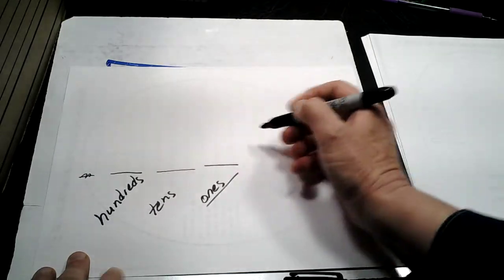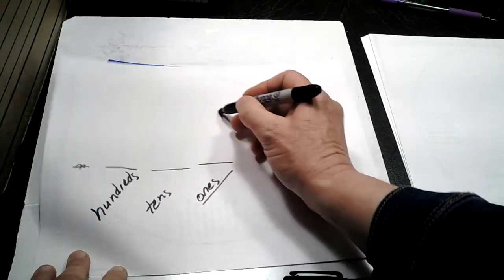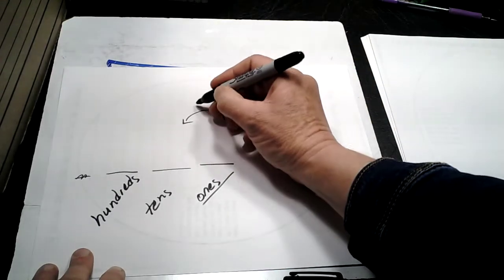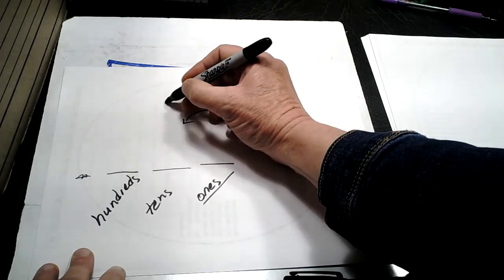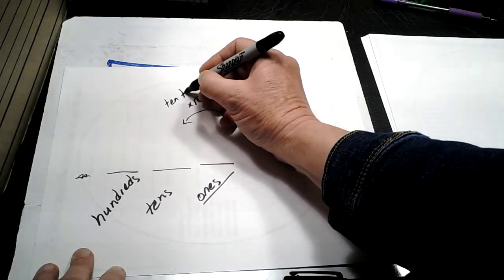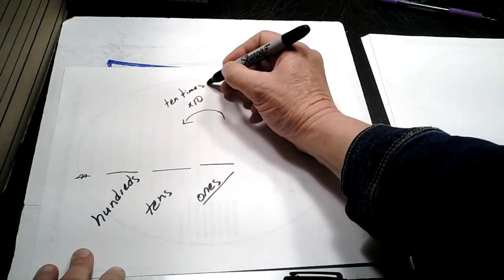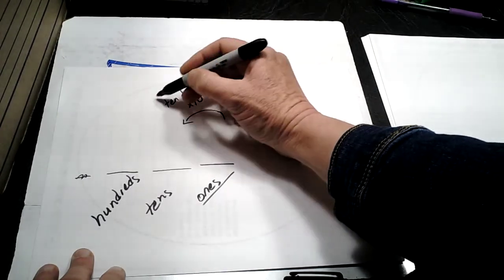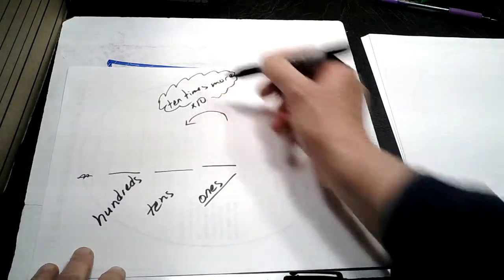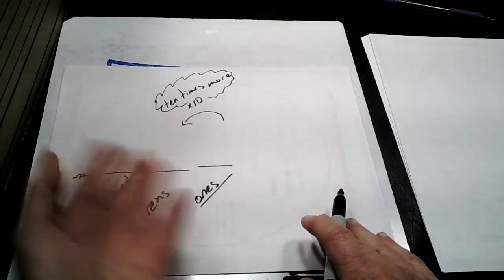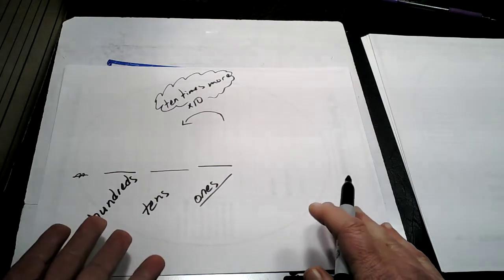Every time you move over one spot on your place value chart, it's worth 10 times as much. Every time you take a step to the left, the value of a number is 10 times greater, and every time you go a step to the right, it's 10 times less.